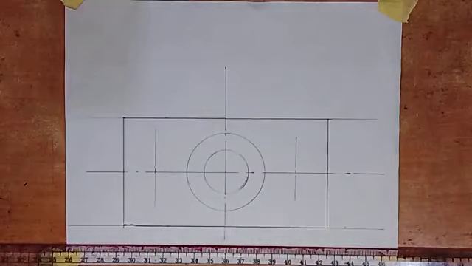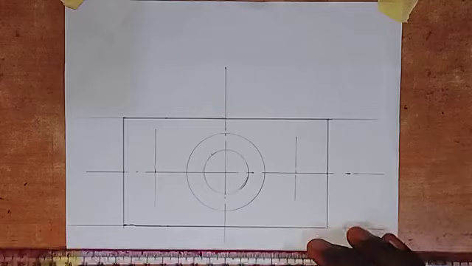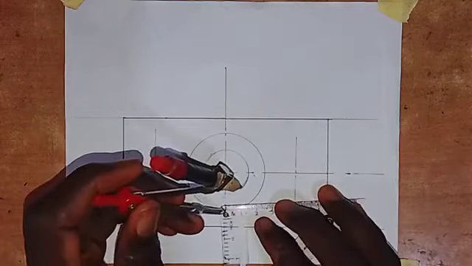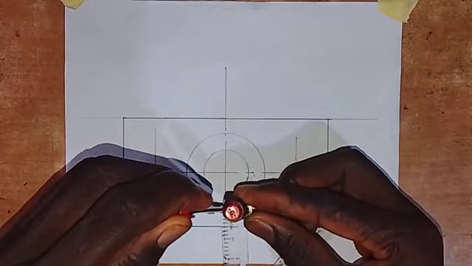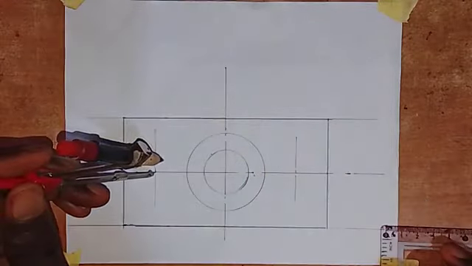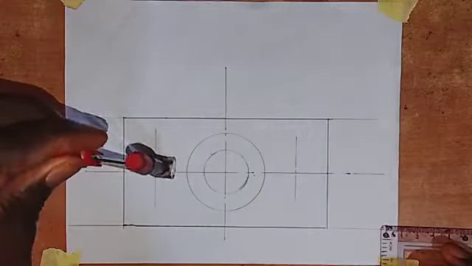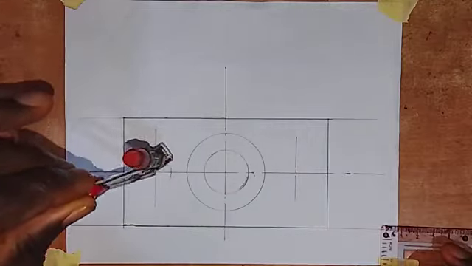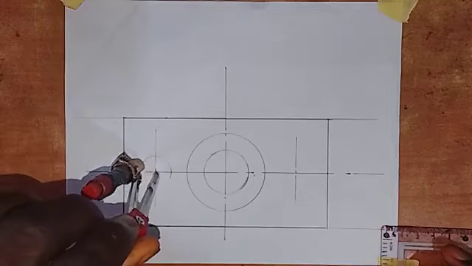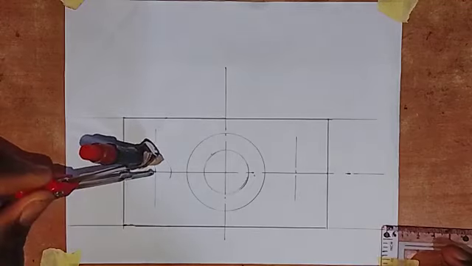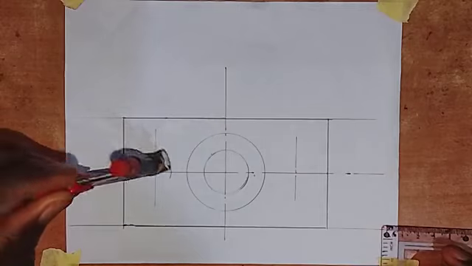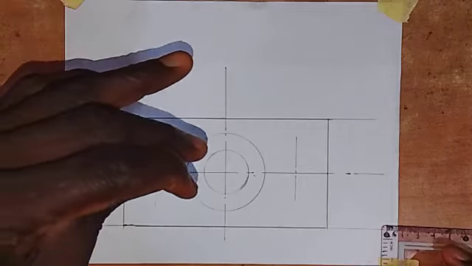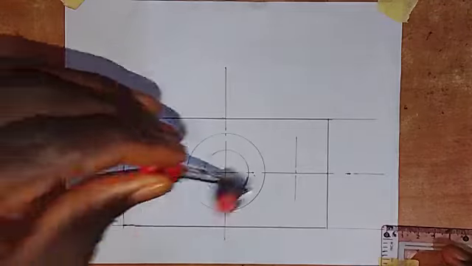Then the diameter of the circle is 20 millimeters. That means the radius is 10 millimeters. Take a measurement of 10 millimeters with the compass like this, and then gently turn it round to have a circle. Okay. So the radius is small. Alright, so here we have this circle on this side.